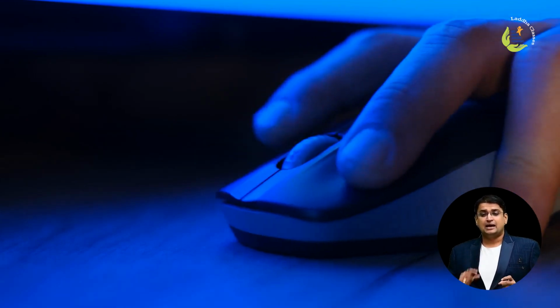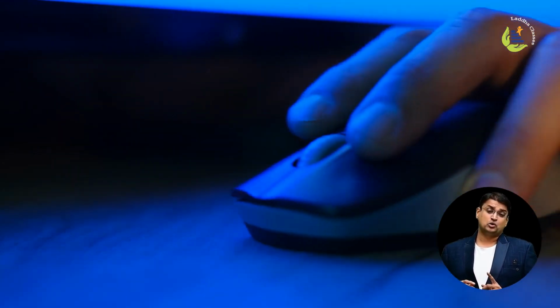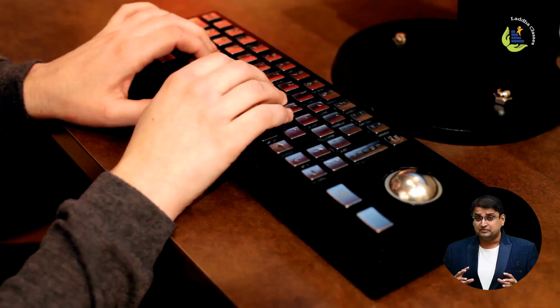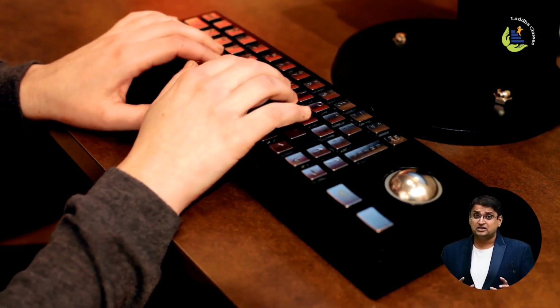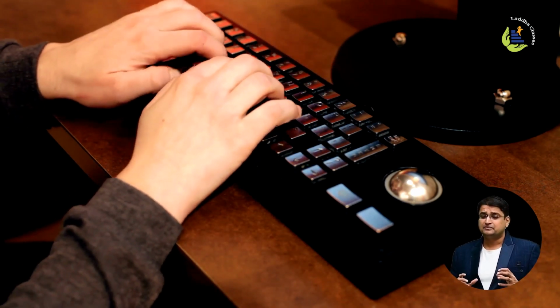Because a trackball lets the user control the pointer by rotating the ball, providing precise control without moving the device. Trackballs don't record audio, scan images, or display graphics. They don't convert text to speech either.